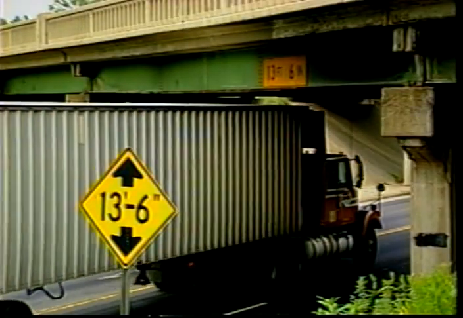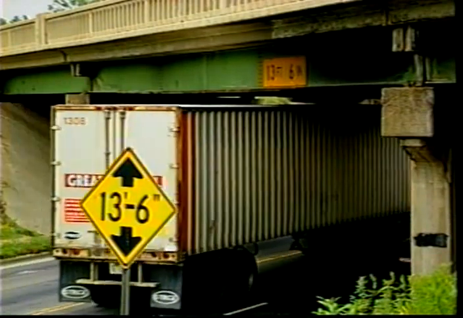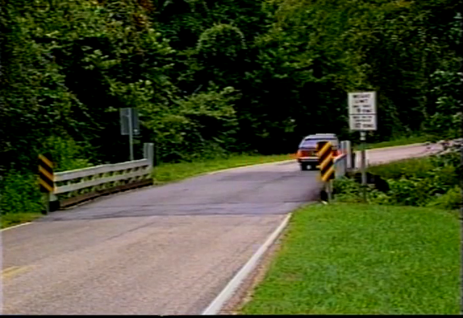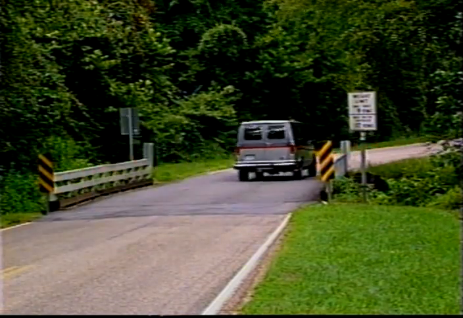Serviceability and functional obsolescence are determined by the quality and condition of the underclearance, approach roadway alignment, deck condition, deck geometry, and number of lanes.